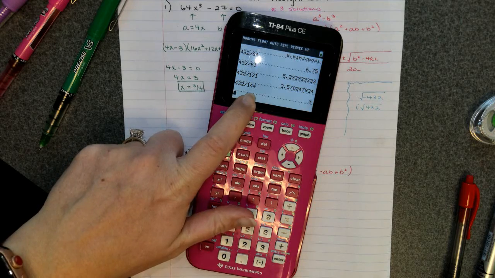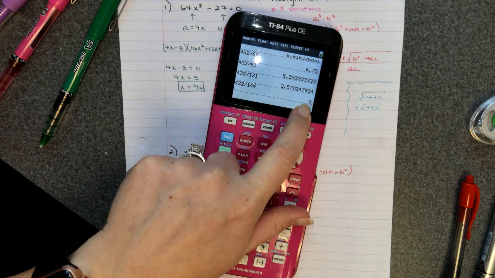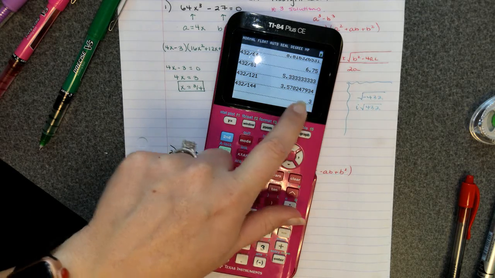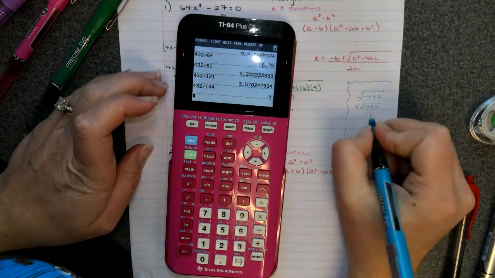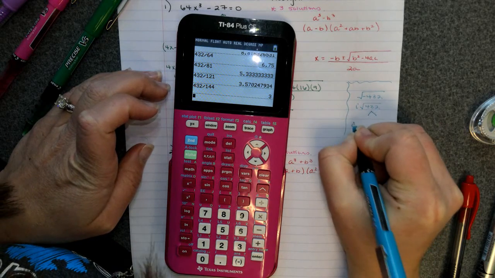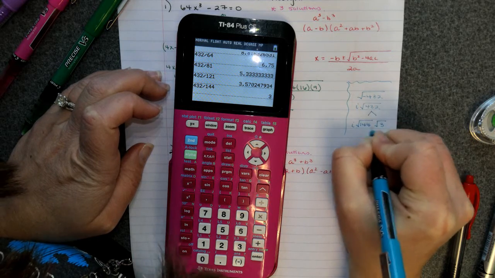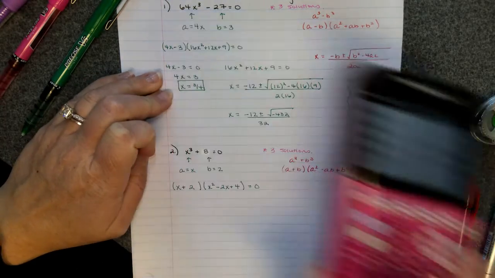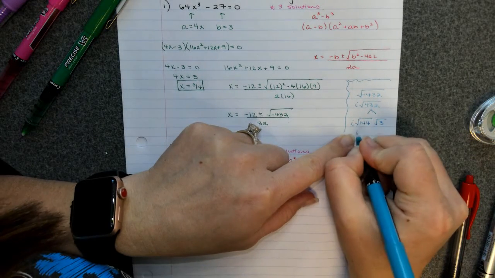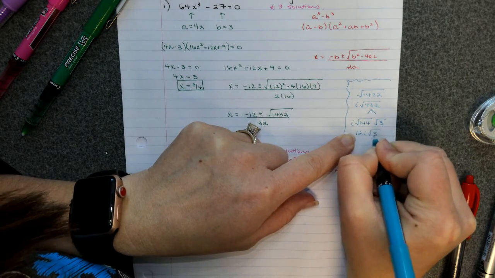All right, here we go. 144, and I only have 3 left, and there's not a perfect square that goes into 3. So what I'm going to do is break apart 432. I have i times the square root of 144 times the square root of 3. 144 times 3 gets us 432. That then turns into 12i square roots of 3.